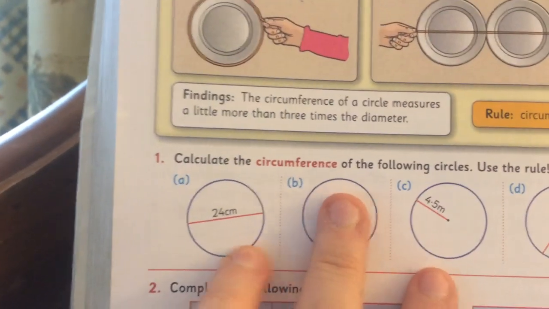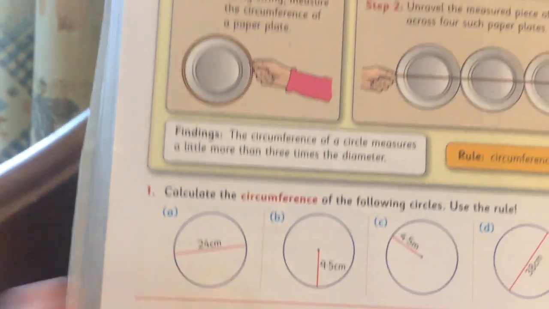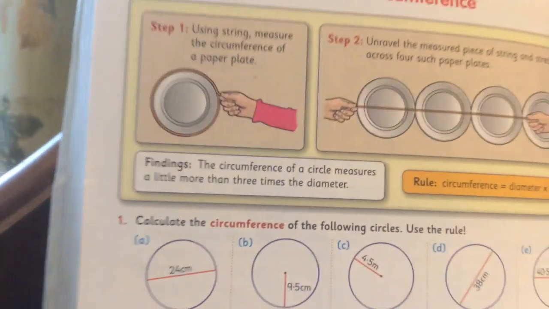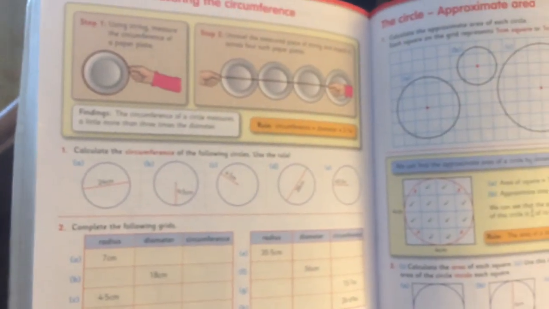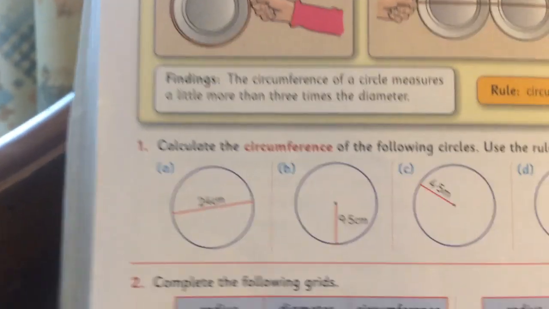Okay, so here it's asking you to calculate the circumference of each circle. Use the rule. So if your diameter is 24 centimeters, then what you do is you multiply 3.14 by 24 centimeters, and that will give you the answer there.